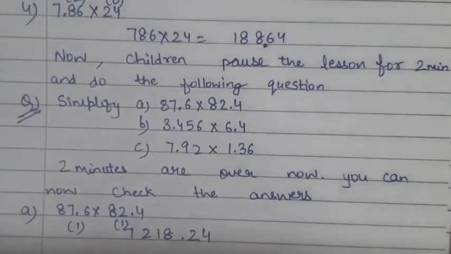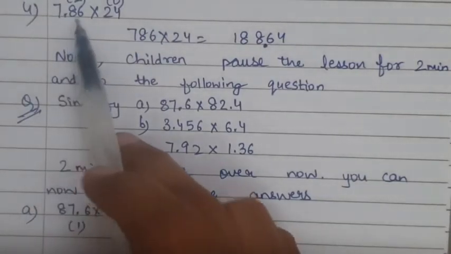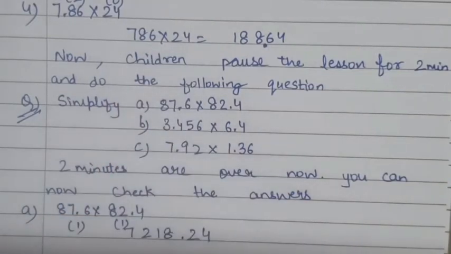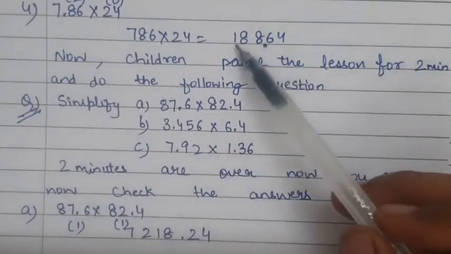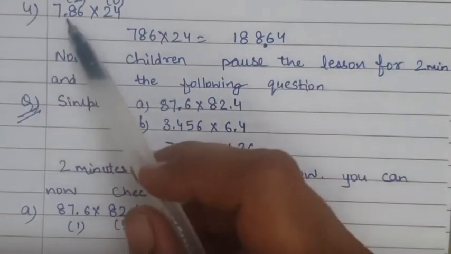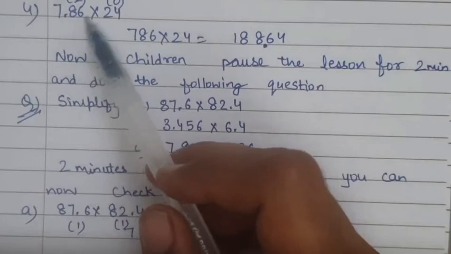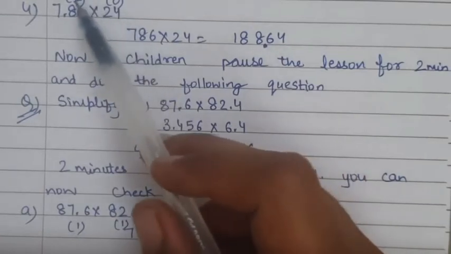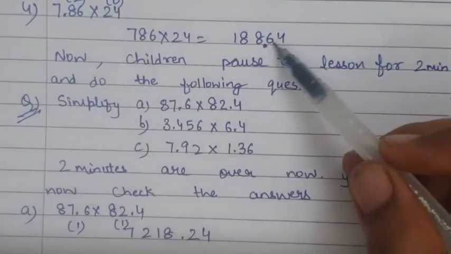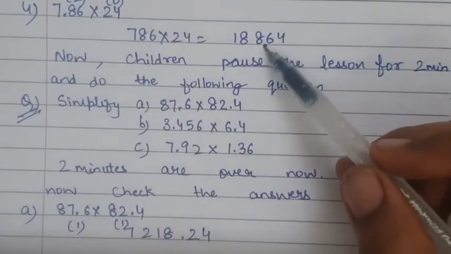Now 7.86 into 24. Do the simple multiplication first. That is 18864. And after the decimal, two digits, no digit. So we get 2 plus 0, 2. 1, 2. That is the decimal.